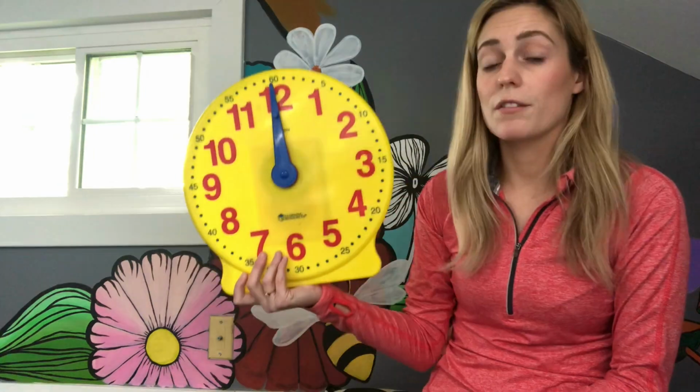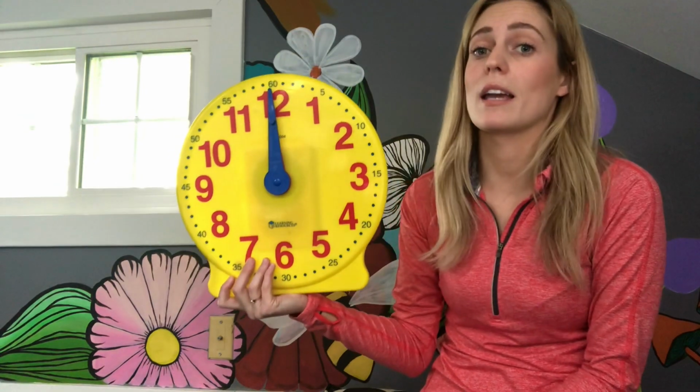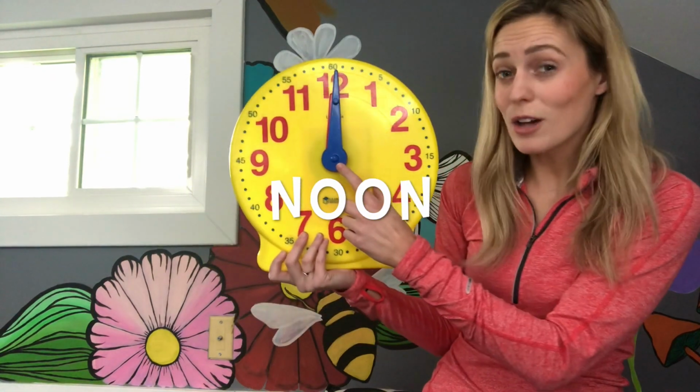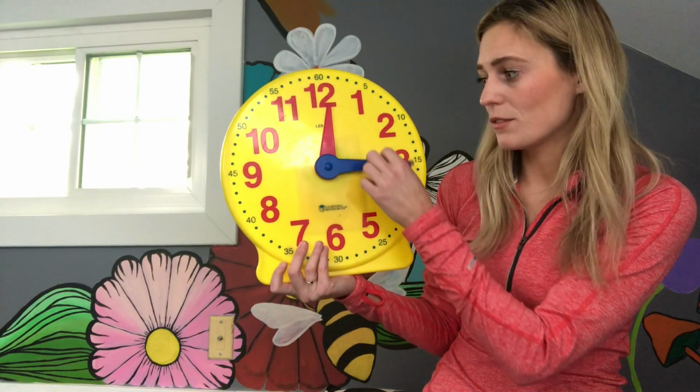So if we're doing something in the AM, that means we'll be doing it in the morning. If we're doing something in the PM, we are doing it in the afternoon or the evening. If it is exactly 12 o'clock and the sun is out, this is noon. It is no longer morning when it is noon, so we would use PM. Anything after 12 is PM because it is afternoon.